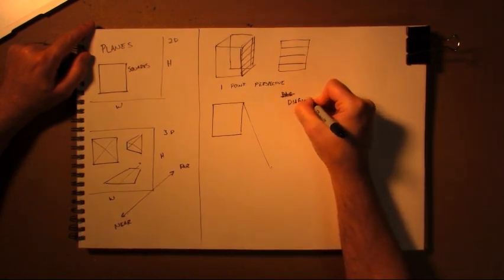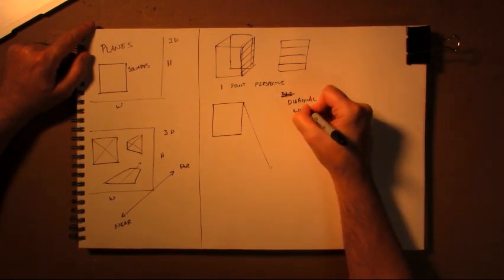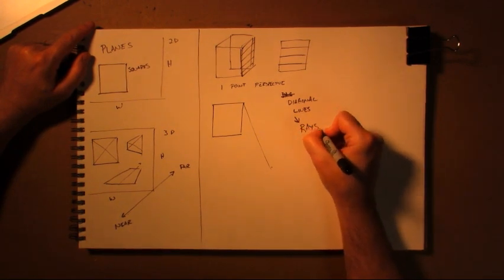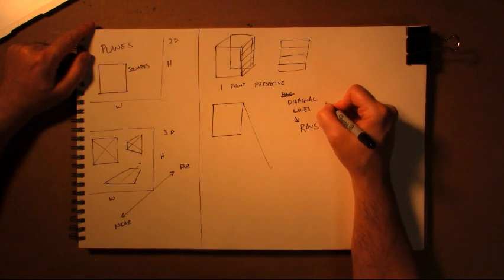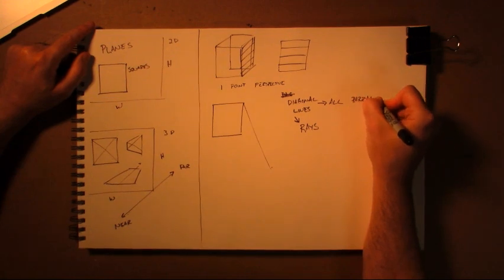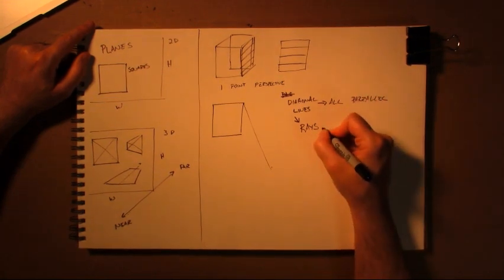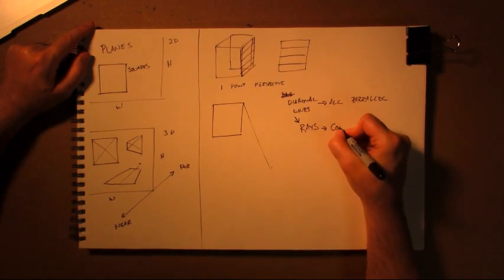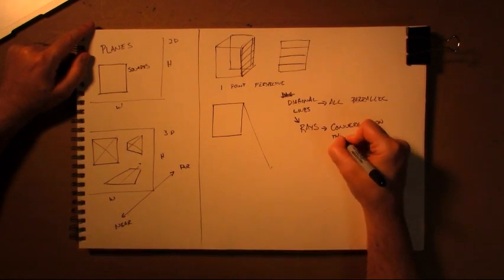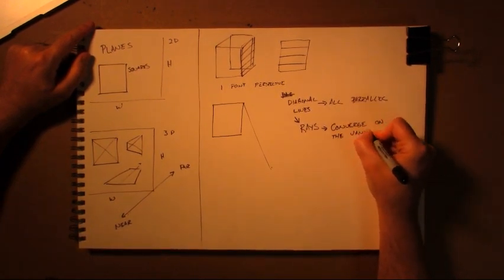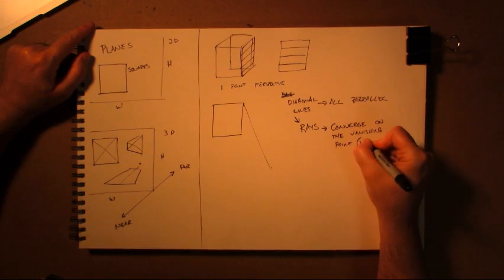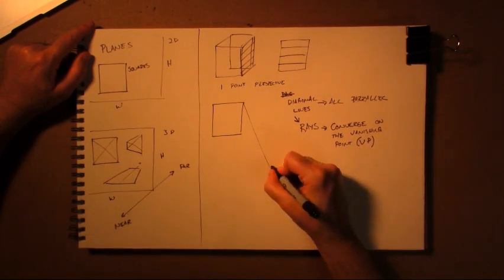In one point perspective, diagonal lines become rays. Rays converge on the vanishing point. Put in parentheses, VP. Vanishing point is right here.